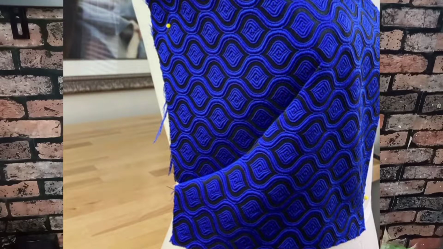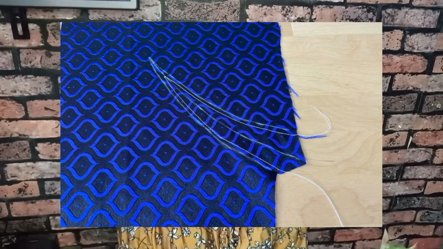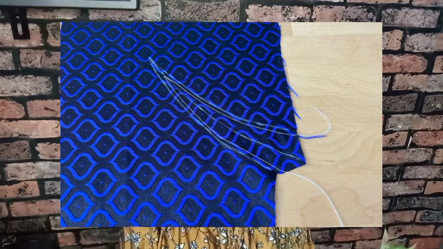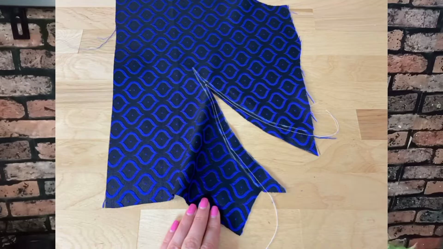So now we have come to the last point here, your French darts. A lot of us don't really make use of these French darts, but this can serve if you don't want to draft out a bustier on your top or on your dress. You can make use of the French darts.